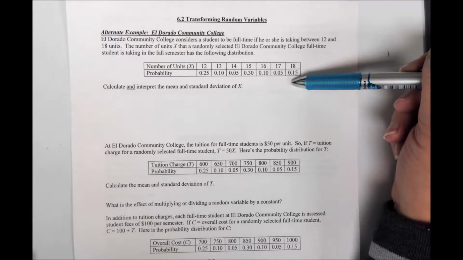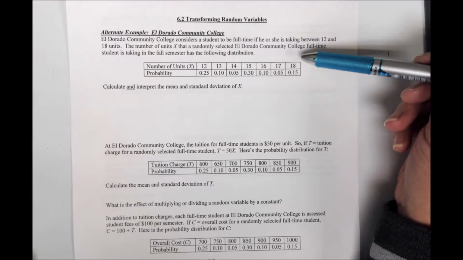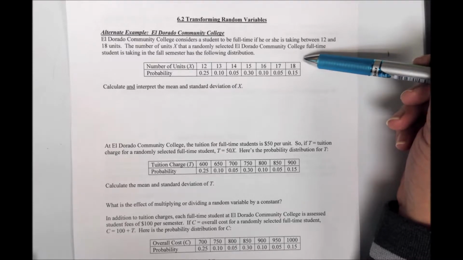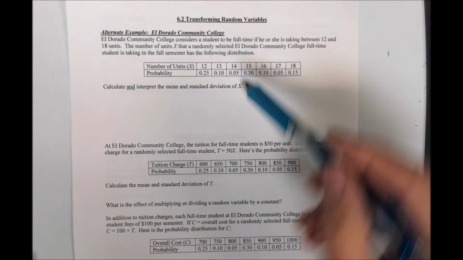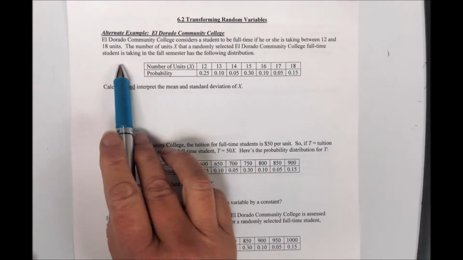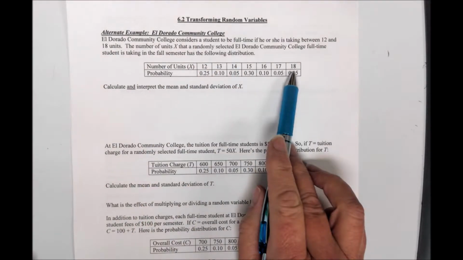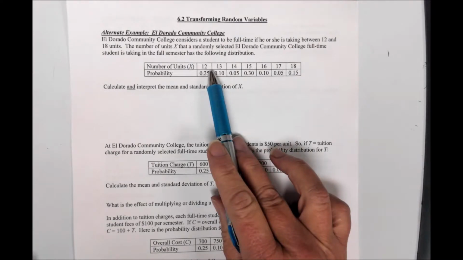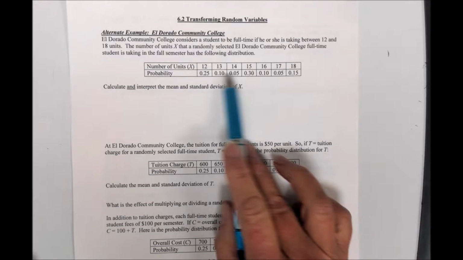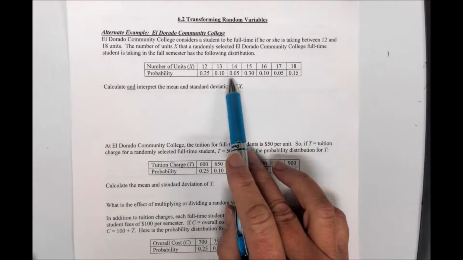like from 6.1. So this is saying that somebody is considered a full-time student if they take between 12 and 18 units. X is, so again, we always define X. X is that a randomly selected student. So X is the number of units that they're taking. So they take between 12 and 18. And again, you can only take whole units. You can't take a partial unit. So this is discrete. And this is the probabilities of those.